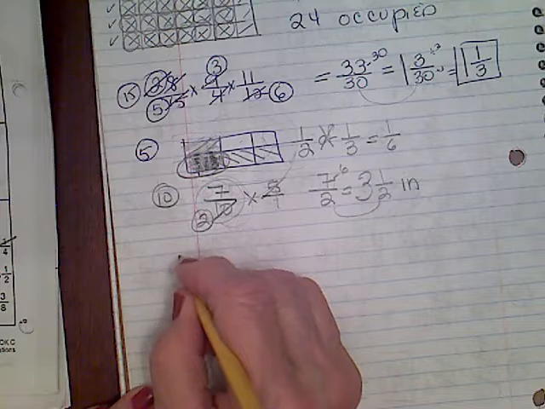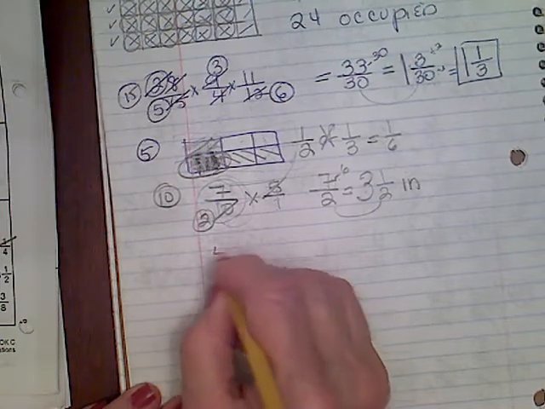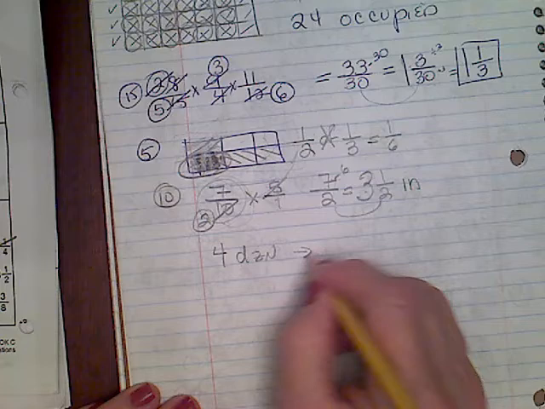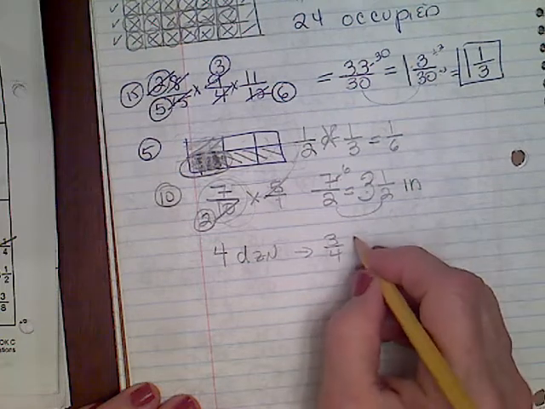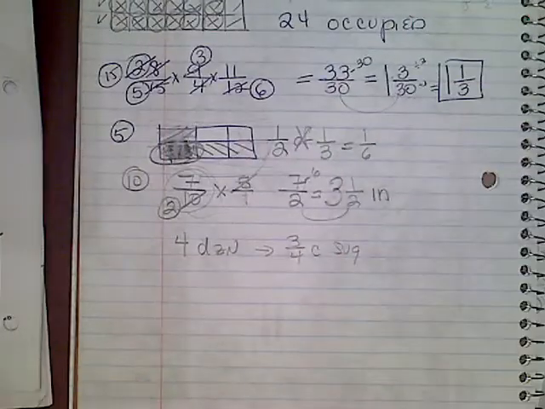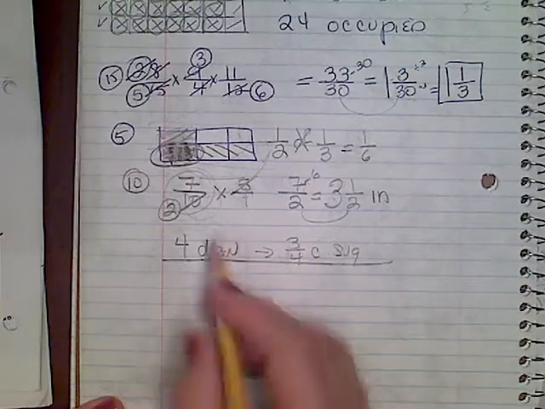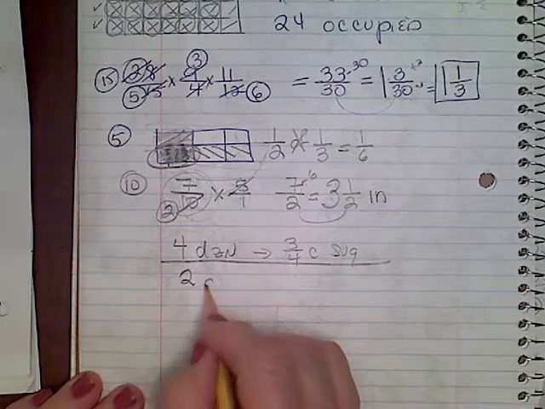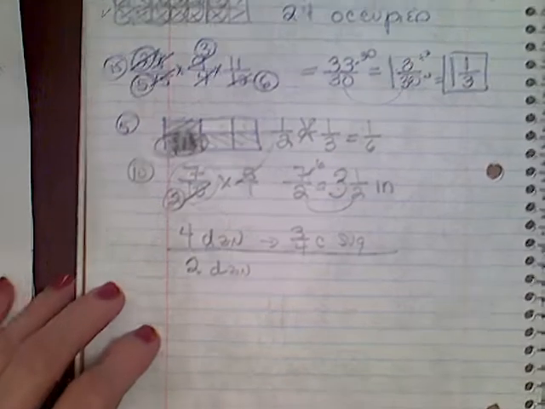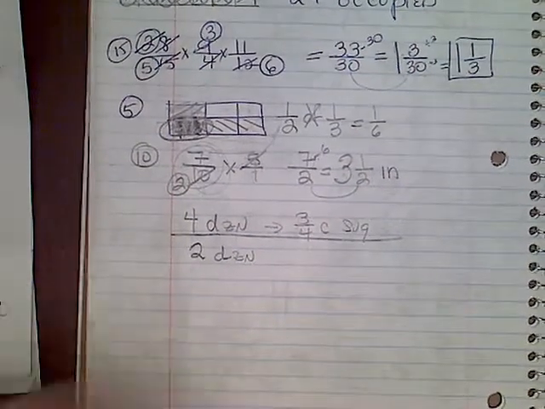So that is, on the second part, 4 dozen need 3/4 cup of sugar. And we want to make a recipe for 2 dozen. So let me ask you something.